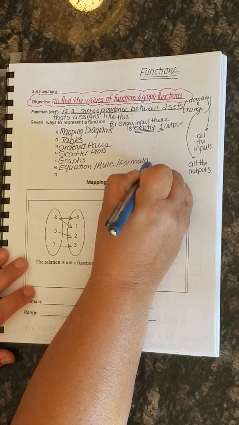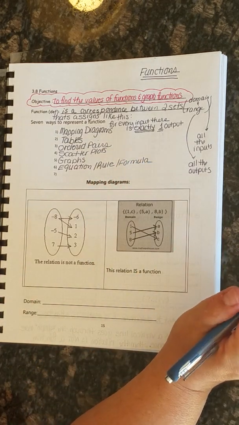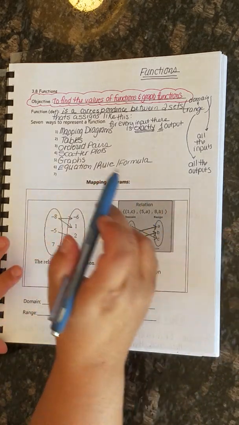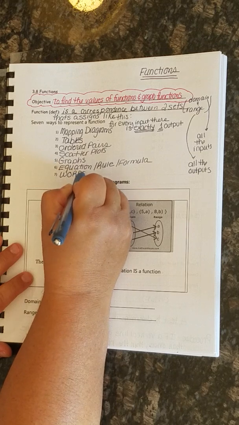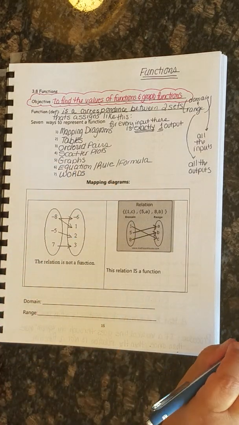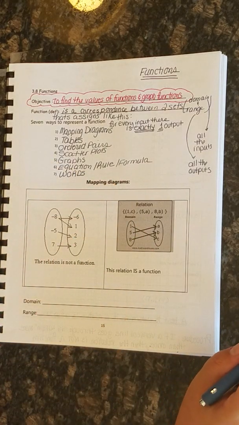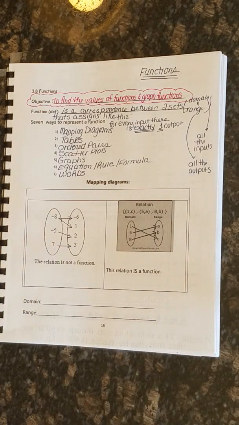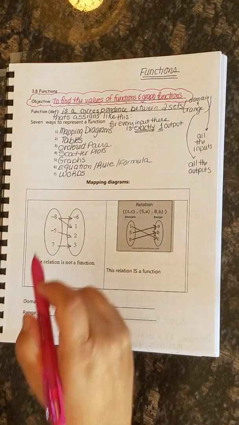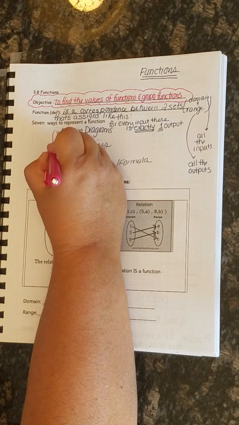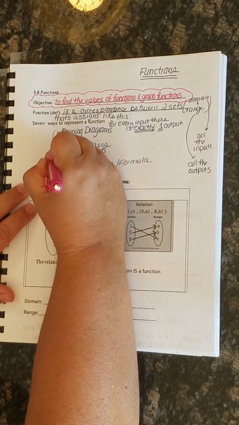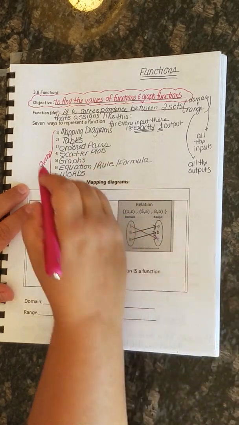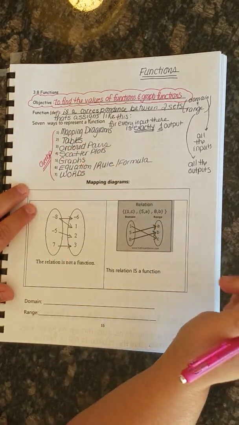You now have to create your own rules and formulas and equations. It's not Algebra 1 where it's given to you. And words. So those are the 7 ways that you represent functions. When I show you these 7 ways, you're also going to have to learn to go between them. They all overlap. And you learn to make a table into an equation or an equation into words.